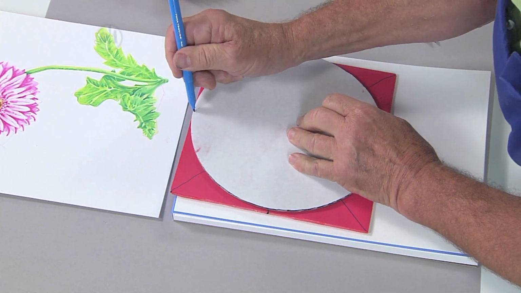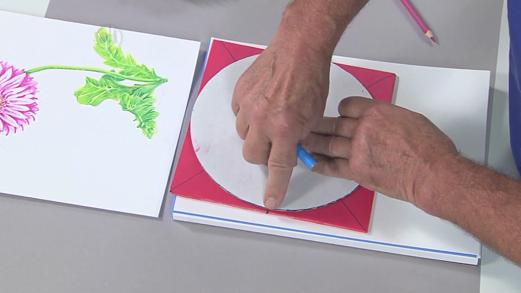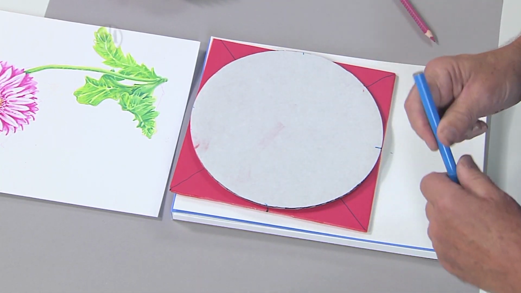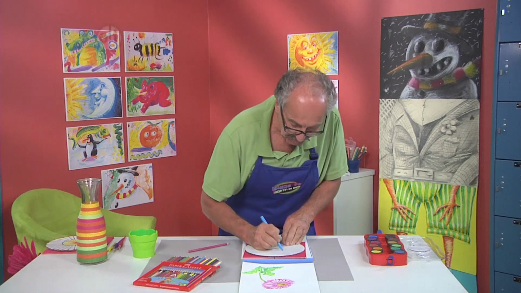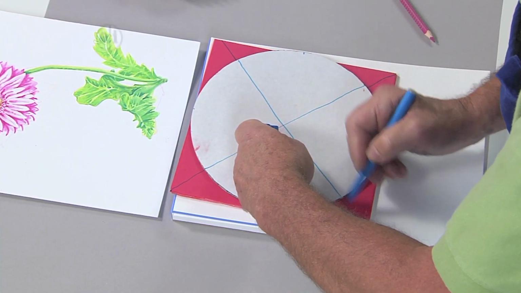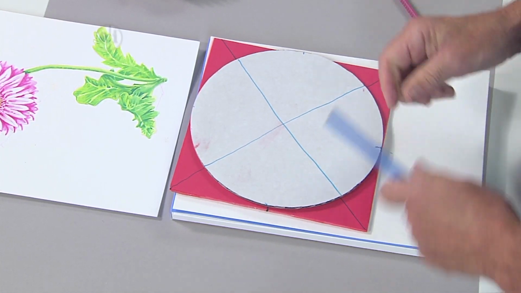You'll have 4 points that are tangent. That means it is right on the edge. Okay? And so to find the center of the circle, we come across here. Now this is some geometry that we'll use in order to draw flowers.